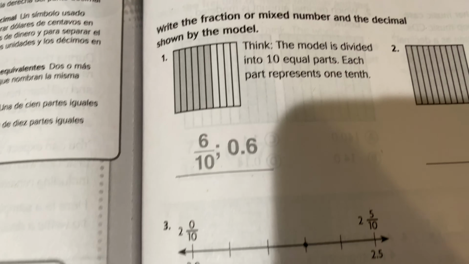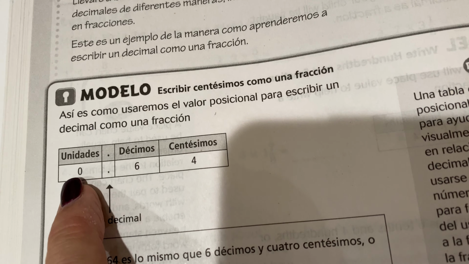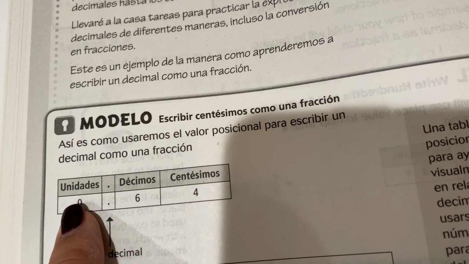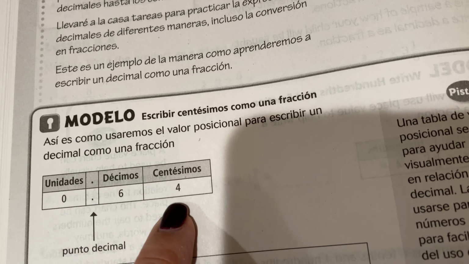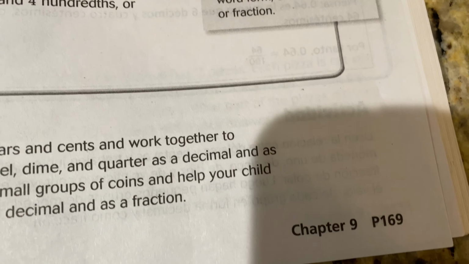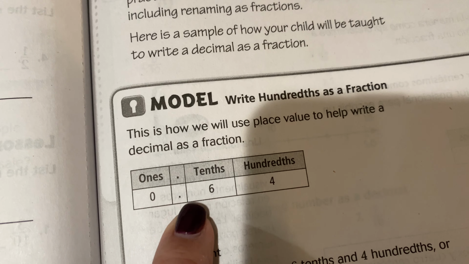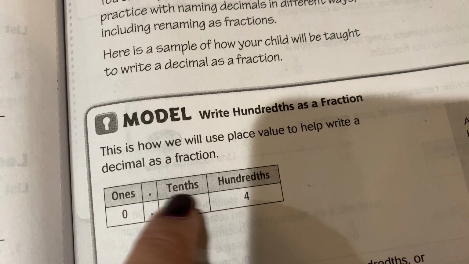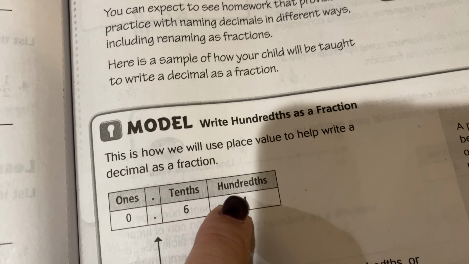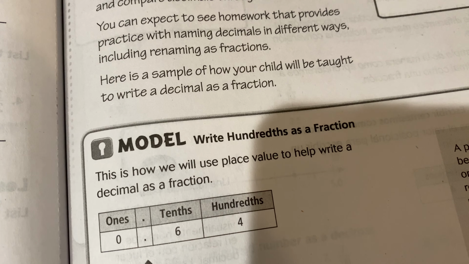And if you forget or you get confused, here's a little reminder. Here's the one in Spanish. Whole, ones, decimal point, tenths, hundredths. And if you turn the page back here to page 169, here it is in English. Ones, decimal point, tenths, hundredths. So this number is 64 hundredths because it ends in the hundredths place.